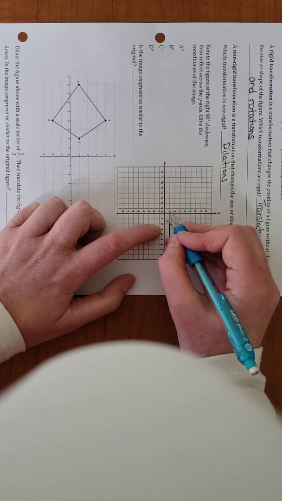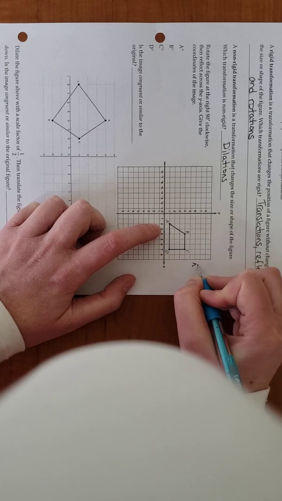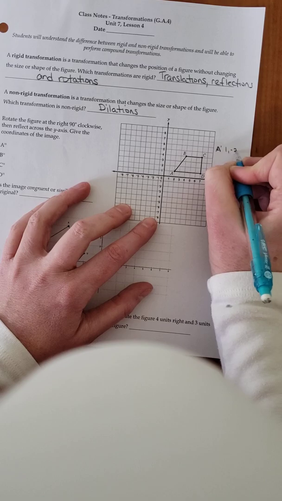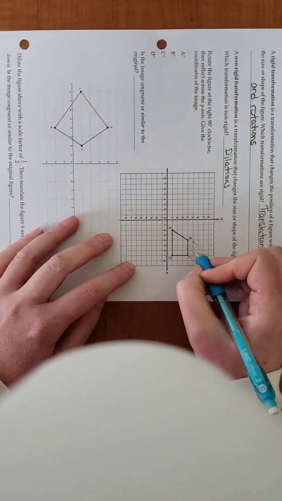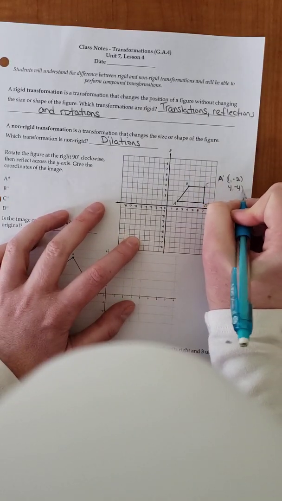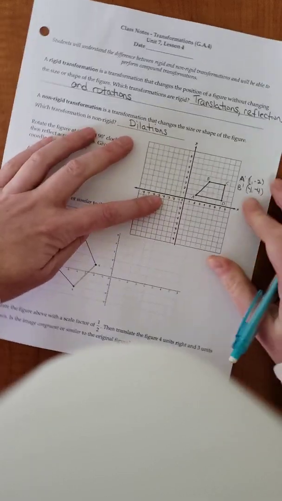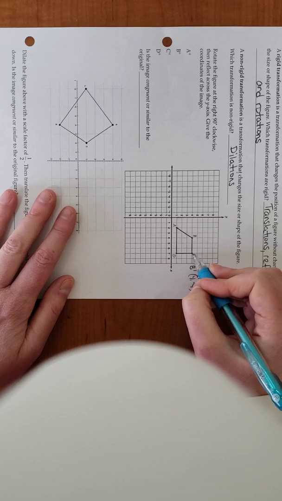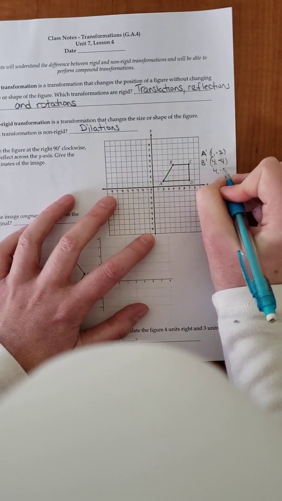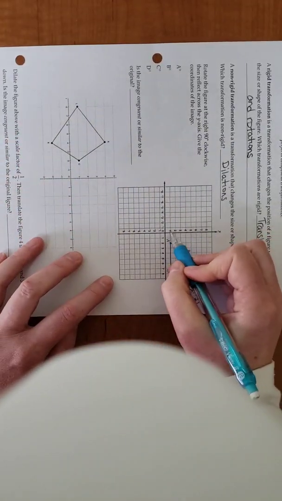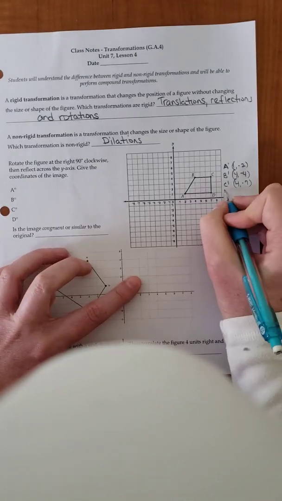So A prime would be at 1, -2. And then B prime would be at 4, 1, 2, 3, 4. So 4, -4. C prime would be at 4, -7. And then D prime would be at 1, -7.